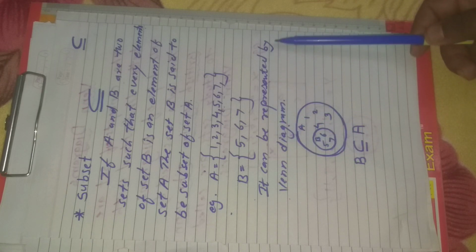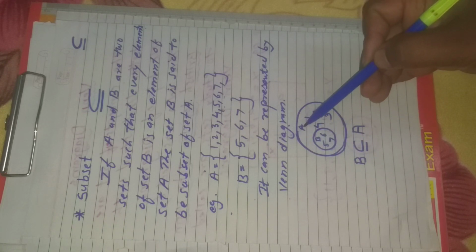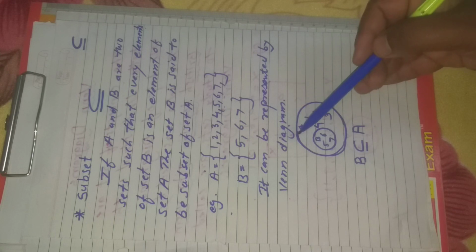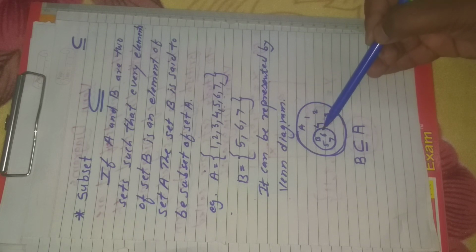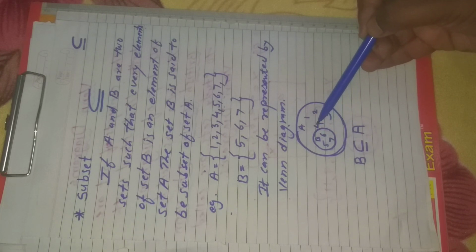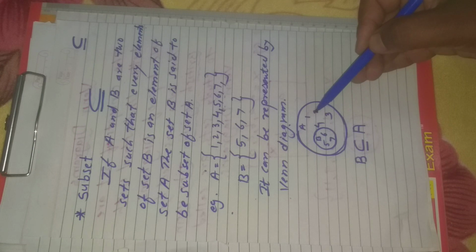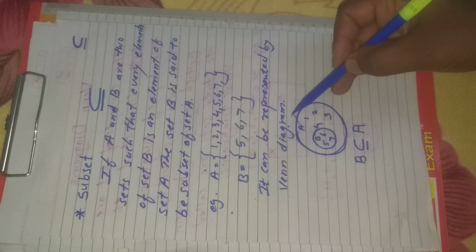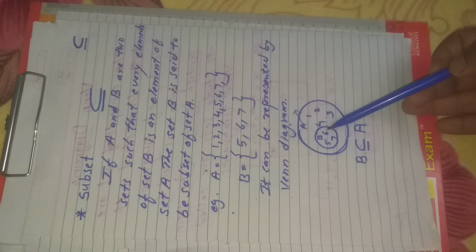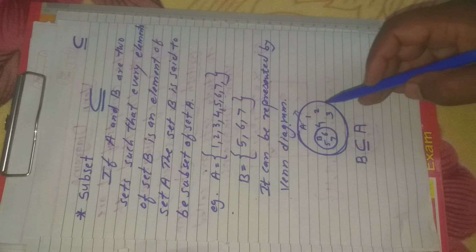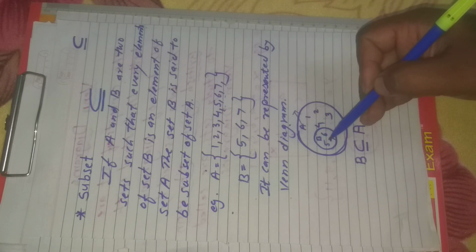Another example can be represented by a Venn diagram also. This bigger circle is set A, and inside the bigger circle another small circle is shown. In the bigger circle 1, 2, 3, 4, 5, 6, 7 are written. This small circle is under the big circle, and the big circle is represented by set A. Set A has the elements 1 to 7, but inside this big circle B is written and the small circle contains only 5, 6, 7.